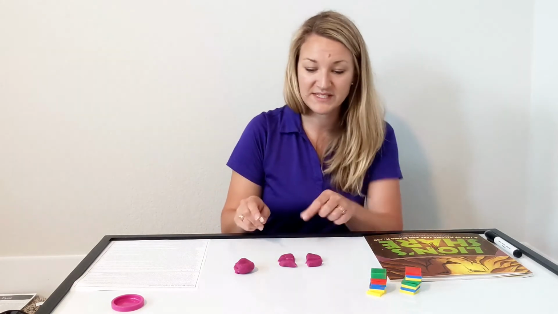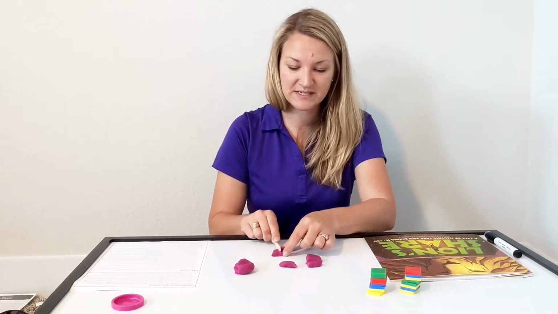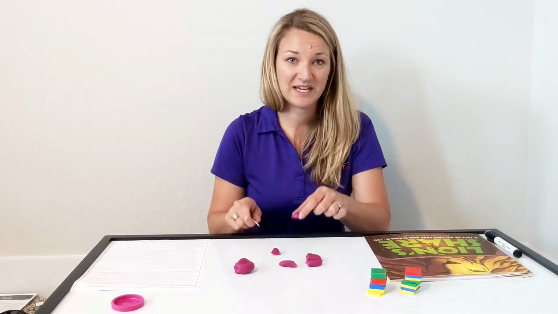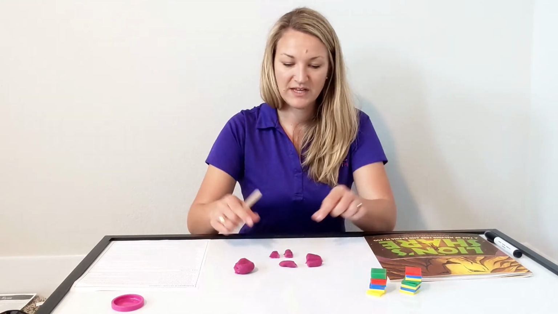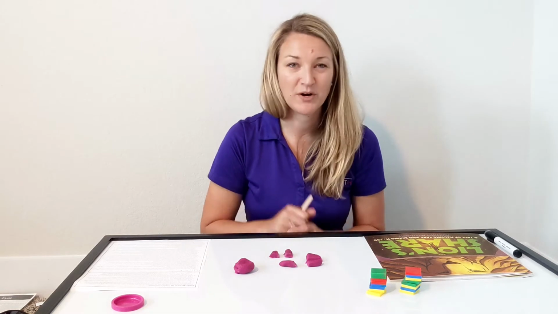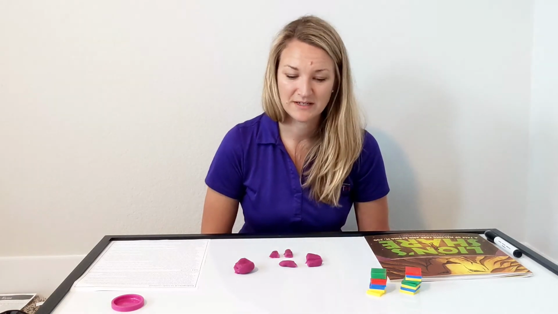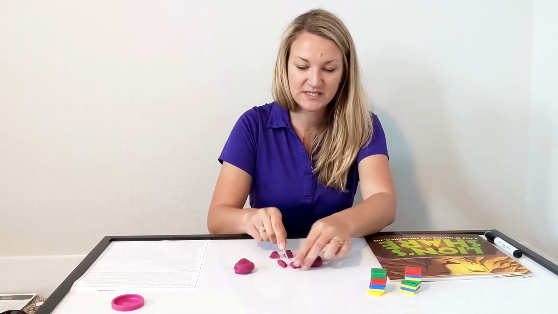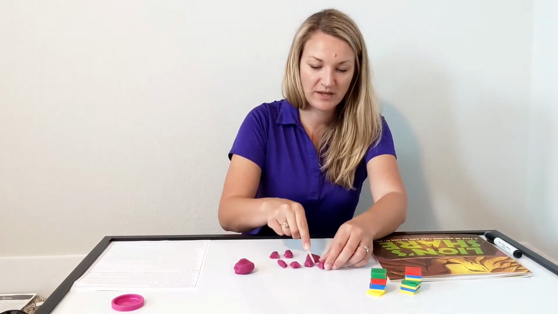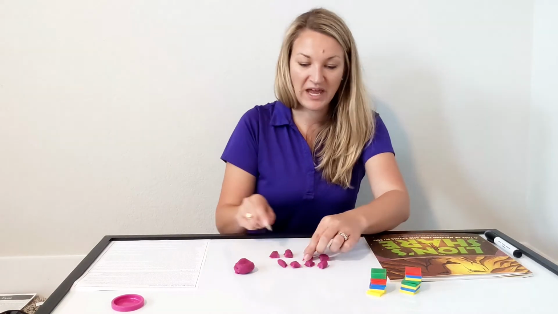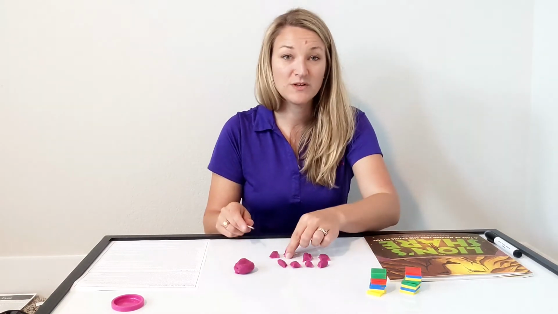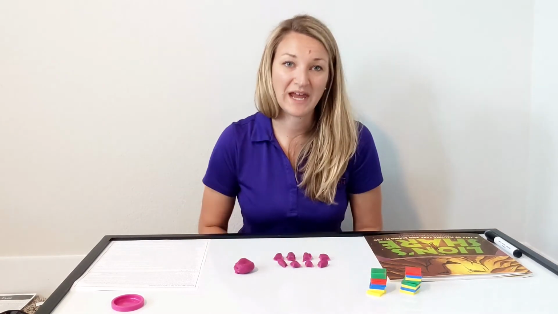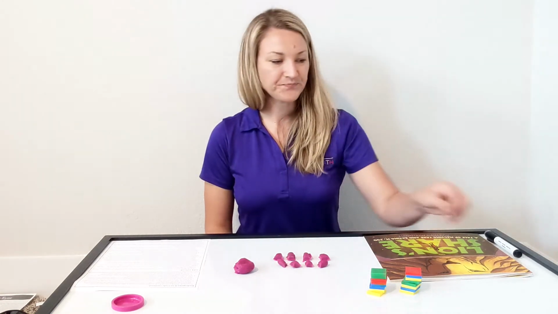Then the gorilla takes that remaining piece, cuts it in half, and takes a piece for himself. So then we're talking about what fractional part of the cake did the gorilla eat? Same thing, they would need to probably go partition the other pieces in order to determine that there are 8 equal parts in the whole. So the gorilla ate 1/8 of the cake.